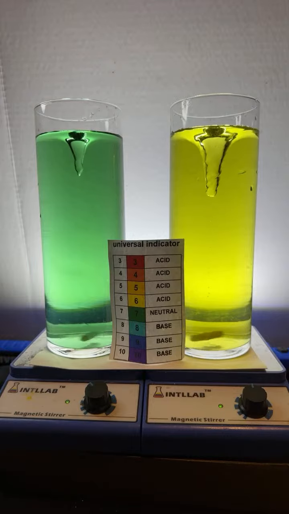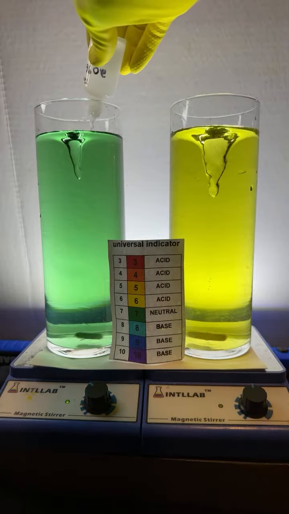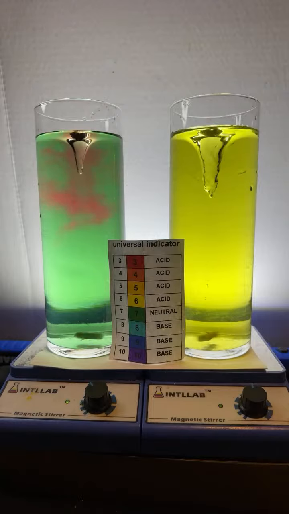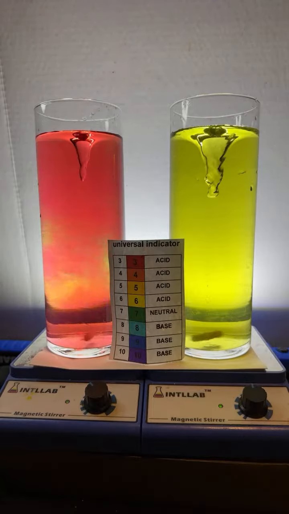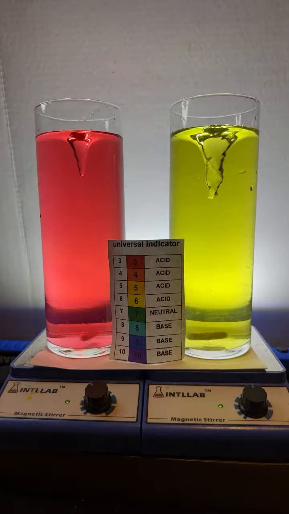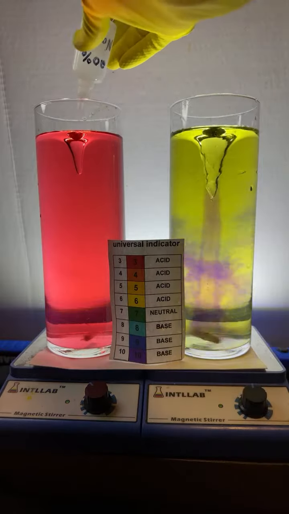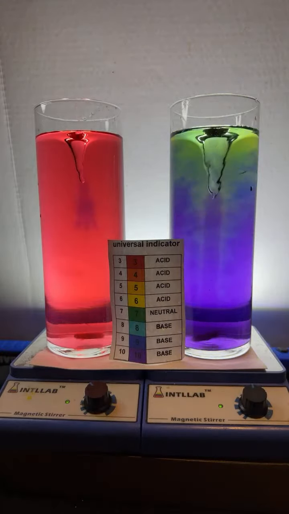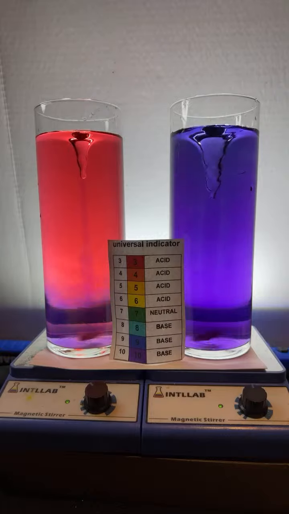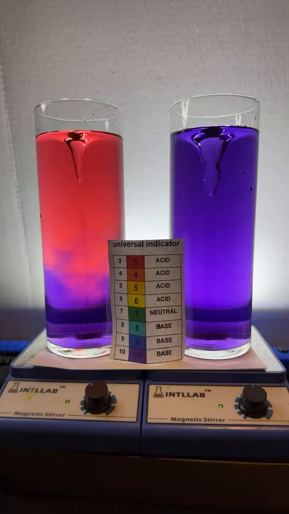All right, let's add a drop of acid over here on the left. Hydrochloric acid, same acid that's found in your stomach. And now we're going to add base to both. Here we go. 1 drop of base, sodium hydroxide base. That's a strong base. In goes 1 drop, in goes 1 drop. See some nice flow patterns. Really beautiful colors.